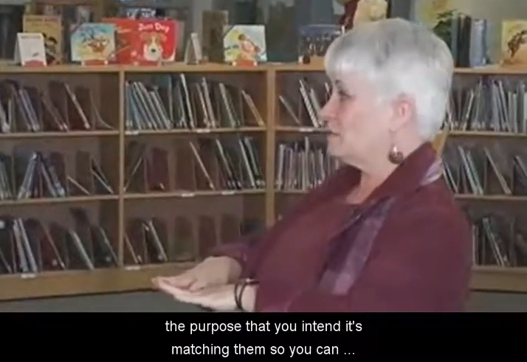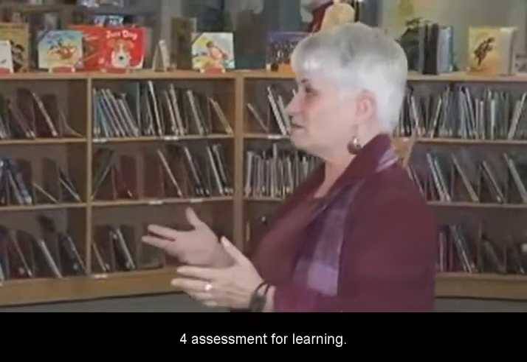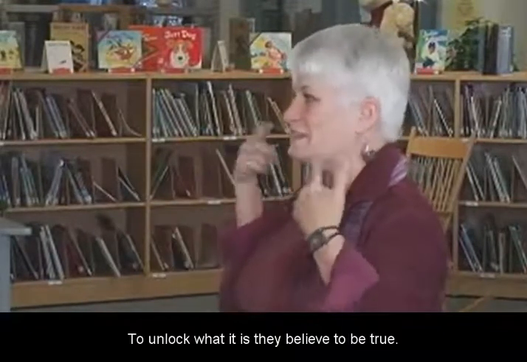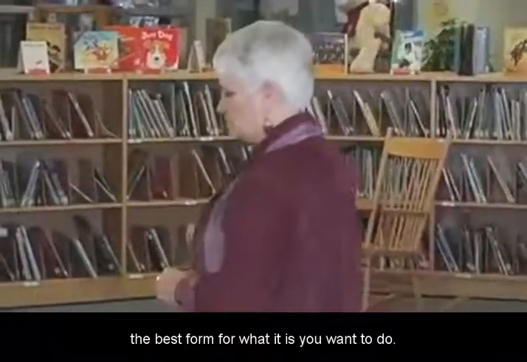It's matching them. So you can use worksheets for assessment for learning. You can use tests to unlock what it is they believe to be true. It's not the form, it's what you're trying to do with it, and then getting the best form for what it is you want to do.